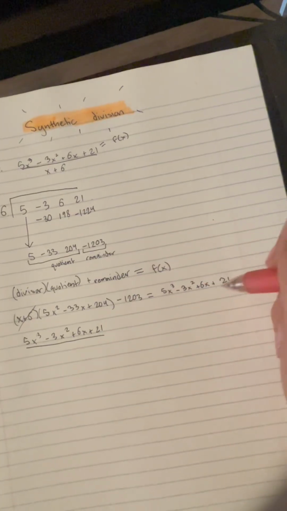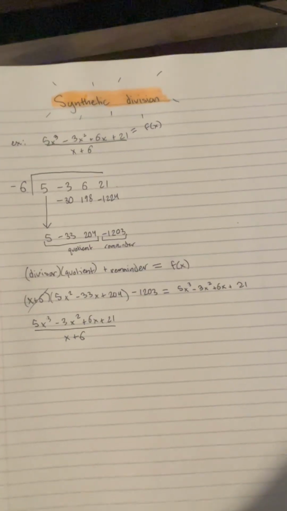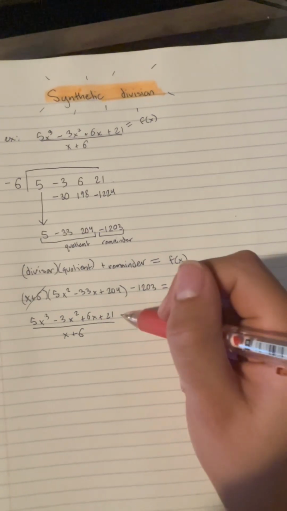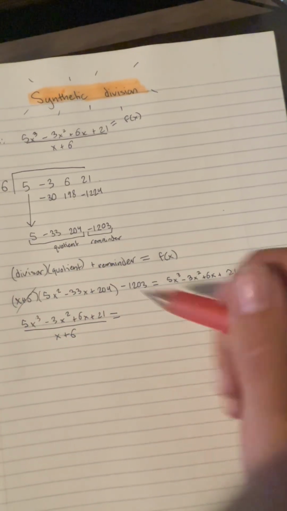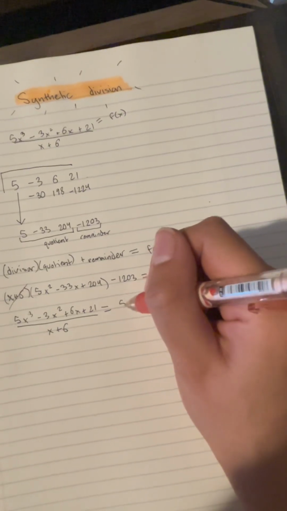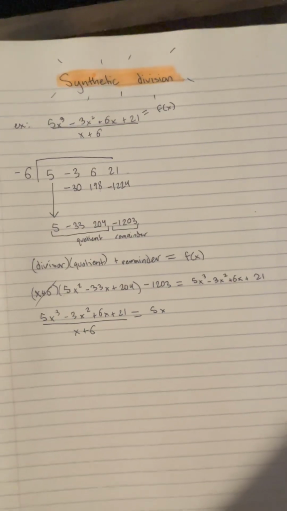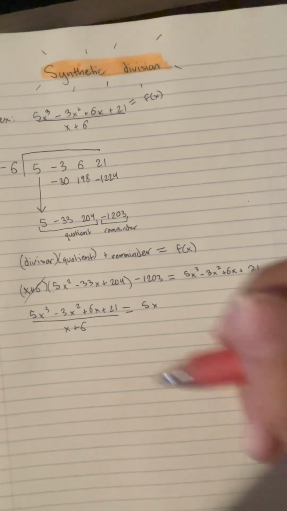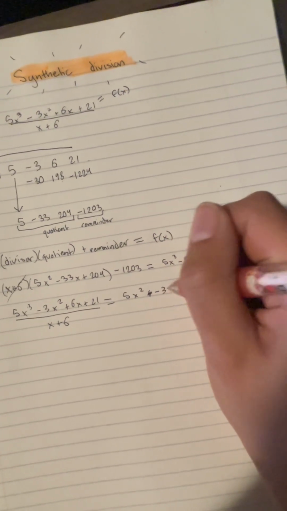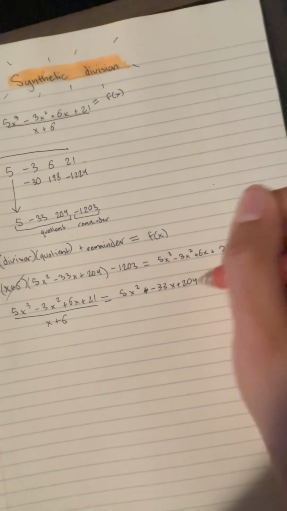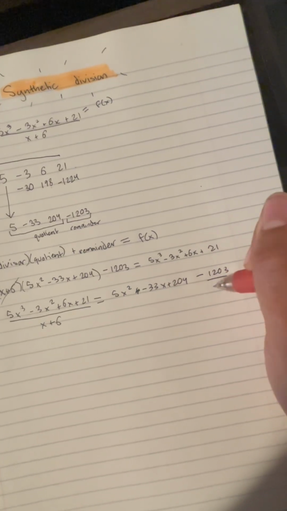We'll lose this, and we're going to divide this by x plus 6. What we do on one side, we have to do on the other side. So we already divided this term by x plus 6, and we also need to divide the remainder by x plus 6. If before it was multiplied by x plus 6 and then we divided by x plus 6, x plus 6 divided by x plus 6 is just 1. So this will just go back to our quotient, 5x squared minus 33x plus 204. And then this term we need to divide by x plus 6, so minus 1203 divided by x plus 6.